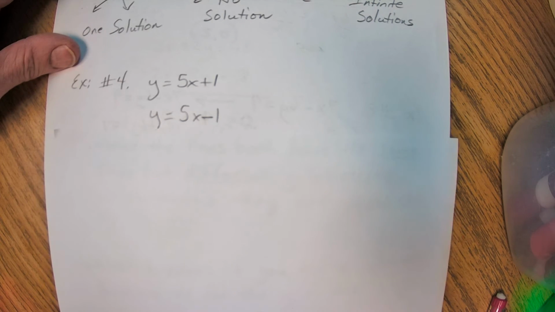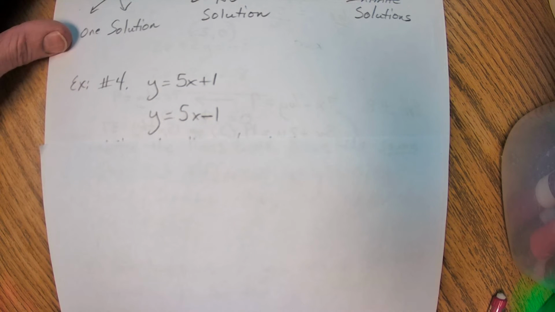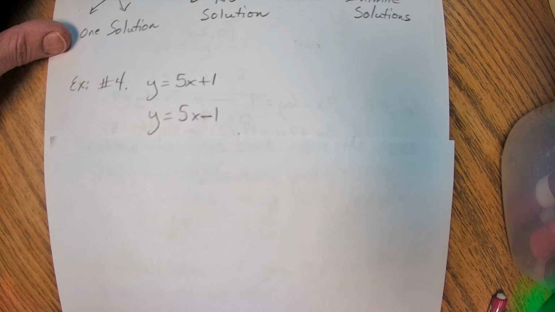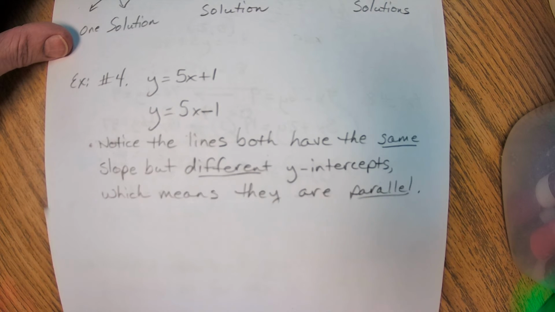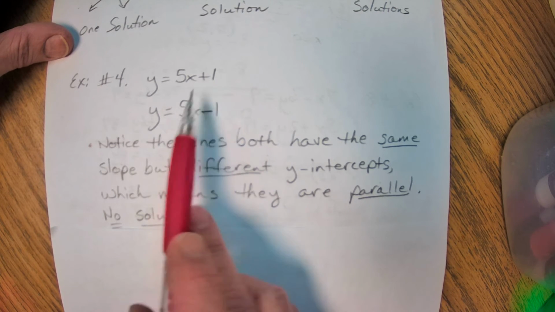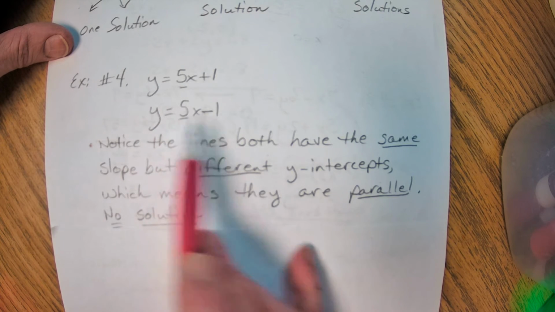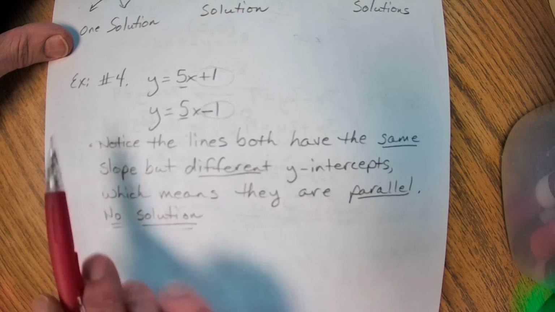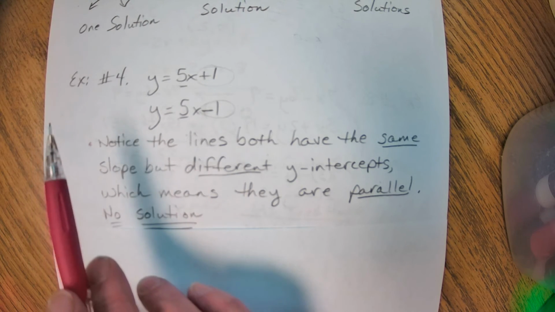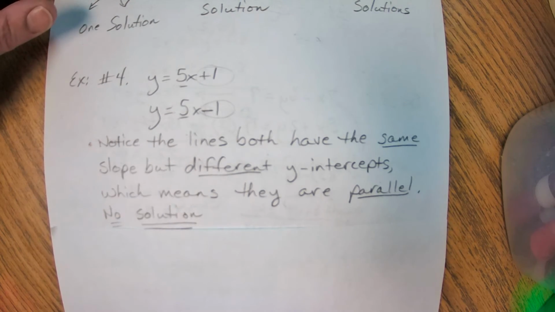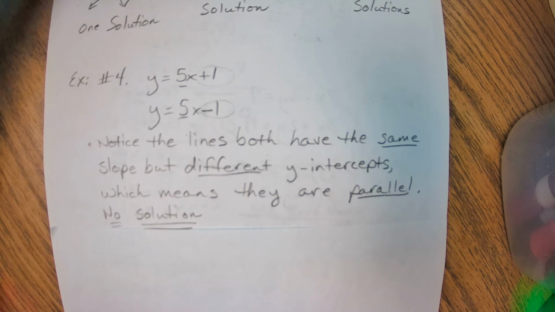So let's look at example number 4 from the worksheet. And these are the two equations. Now, what I want you to notice is that both of these lines have the same slope, but they have different y-intercepts, which means that these are parallel lines, and there is not going to be any solution.